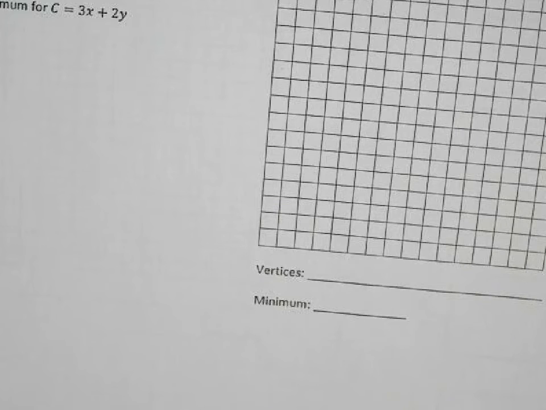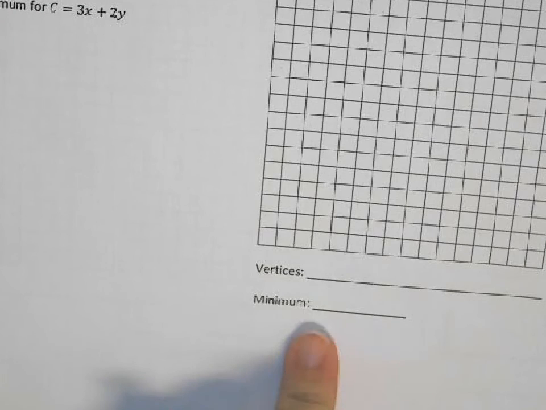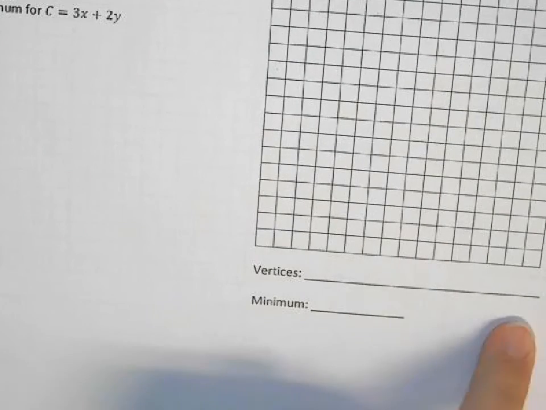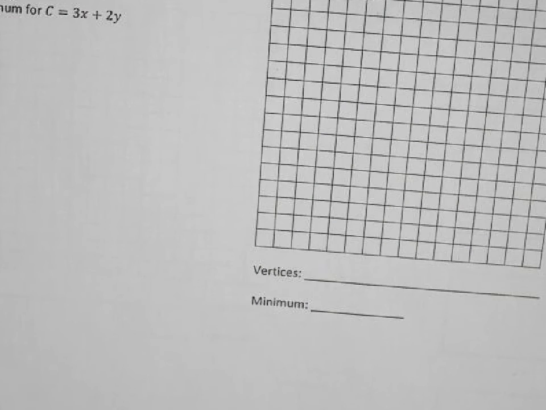Okay? Now for the minimum, when you identify it, I want you to give me the vertex that created it and the actual cost that it was. Does that make sense? You'll have all your work here, but then I want you to identify it here. Okie doke? So the rest of the time is yours to work. You guys have plenty of time and should be able to finish one or both of your assignments from today.